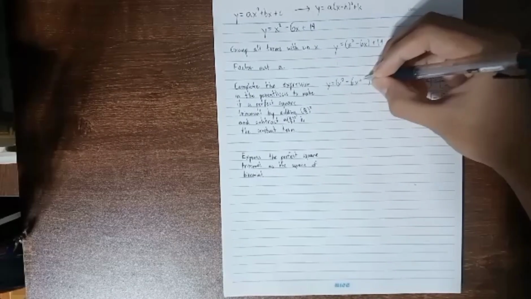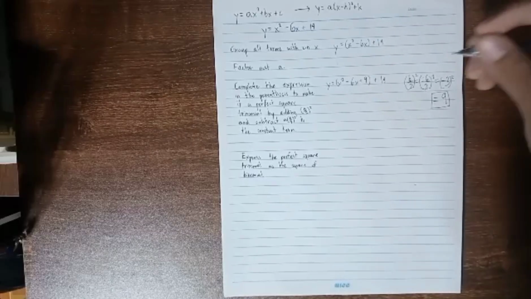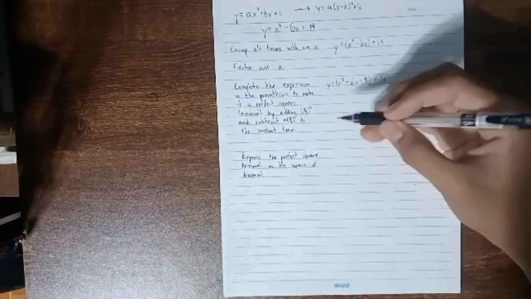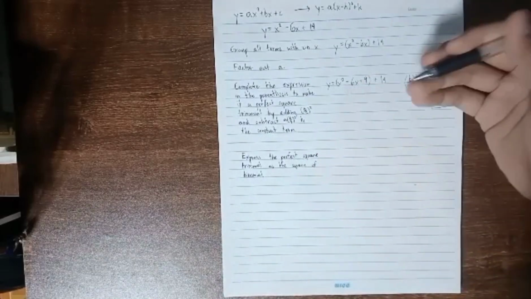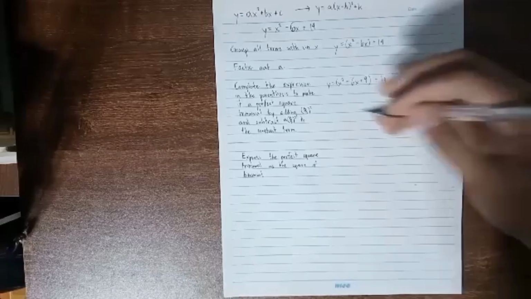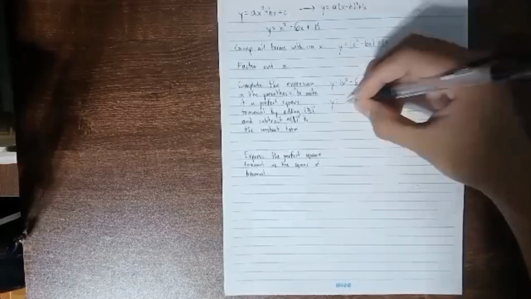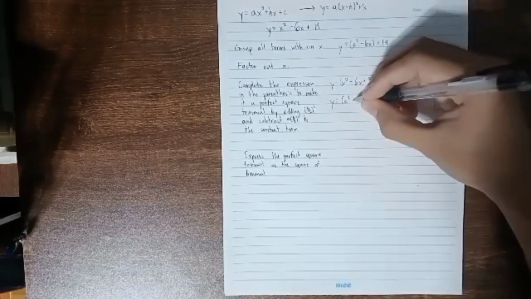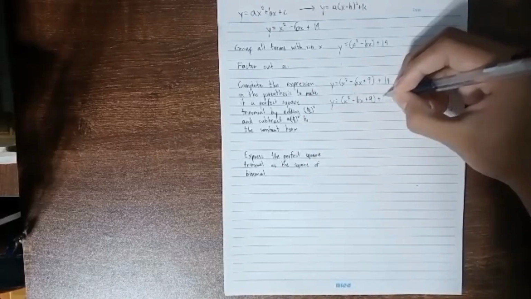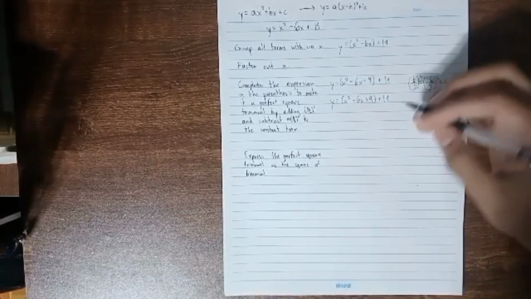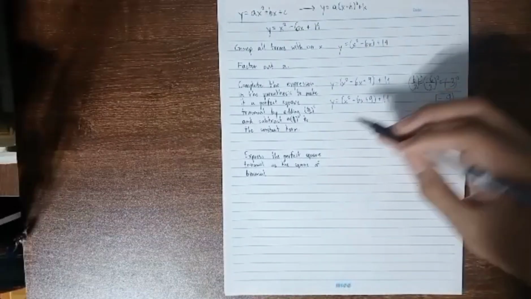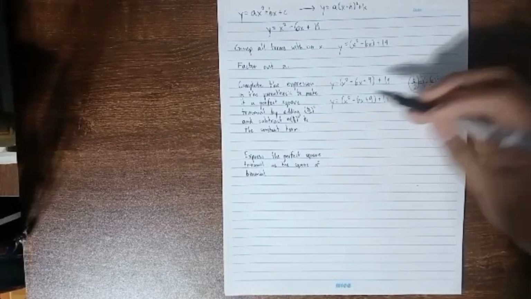So we are going to add 9 in the parentheses to make it a perfect square trinomial. Next, we are going to subtract a multiplied by b over 2 squared from the constant term, which is 14. So y is equal to x squared minus 6x plus 9 plus 14. So since we already got the value of b over 2 squared, we are going to multiply it by a, which is 1.